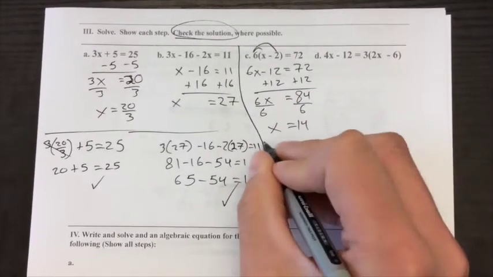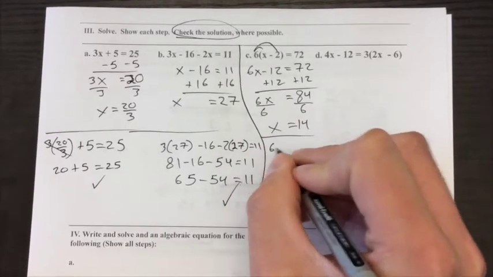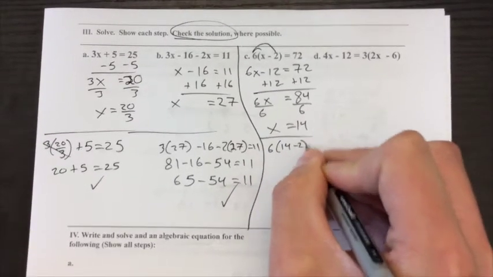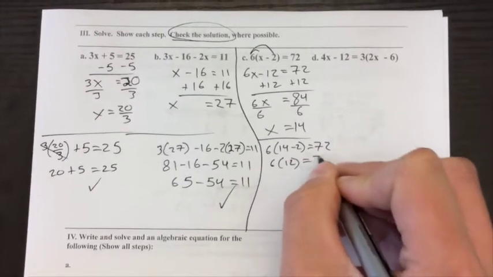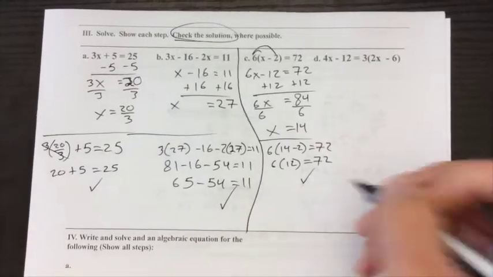I'm going to go check my work here. So 6, put a 14 in there for the x. And that'll be 6 times 12 equals 72, which is true.